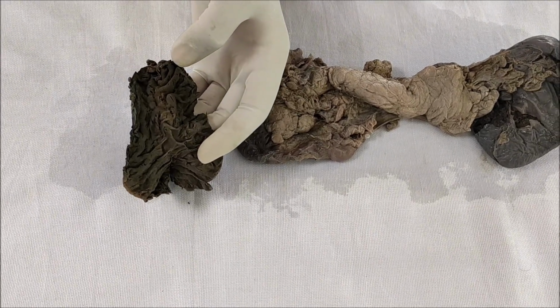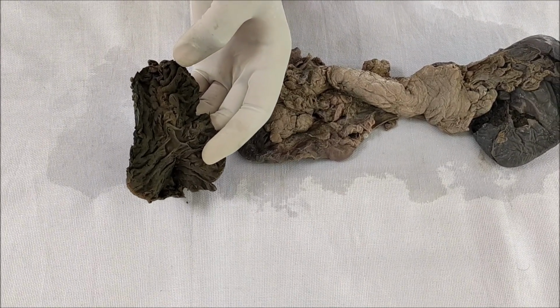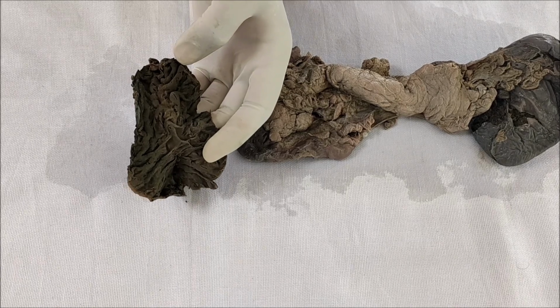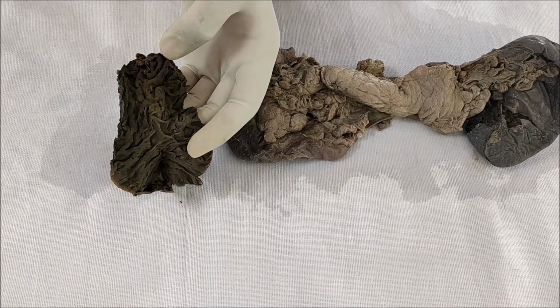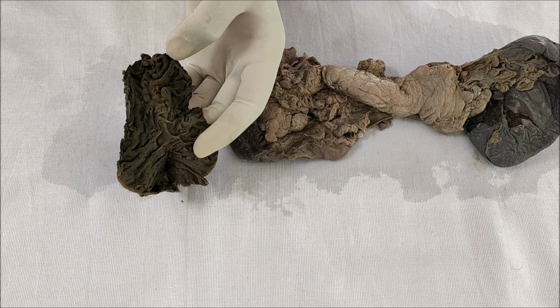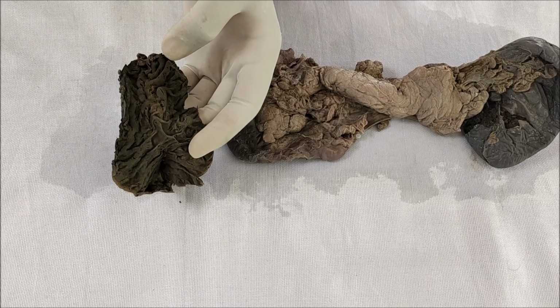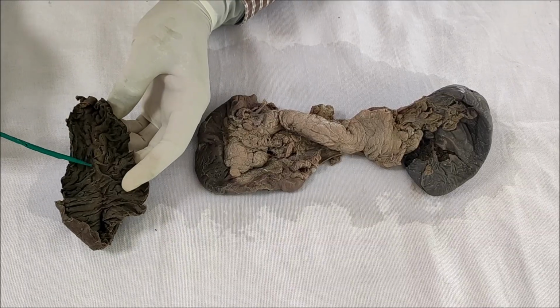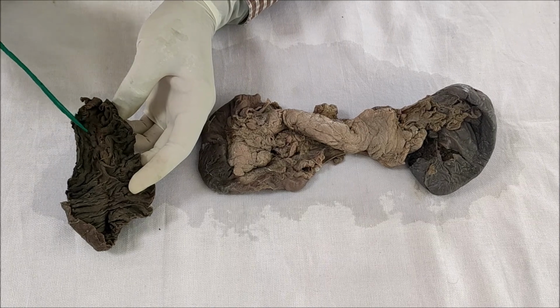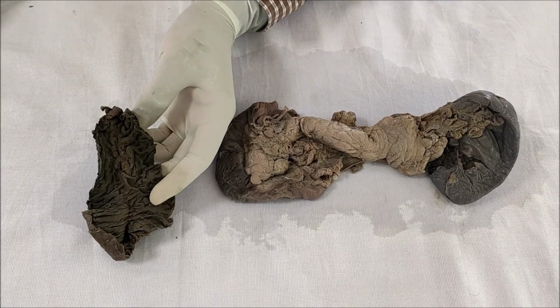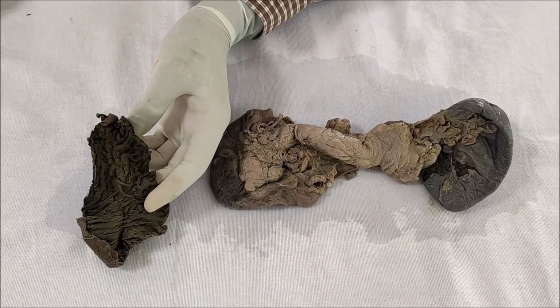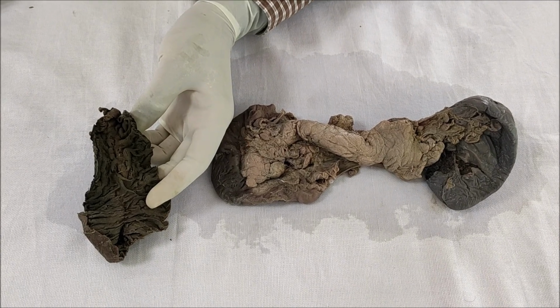This major duodenal papilla is situated 8 to 10 cm distal from the pylorus, and this is a single opening through which the bile duct and major pancreatic duct open into the duodenum. 2 centimeters proximal to the major duodenal papilla, there is one more opening that is known as the minor duodenal papilla. It provides the opening for the accessory pancreatic duct.